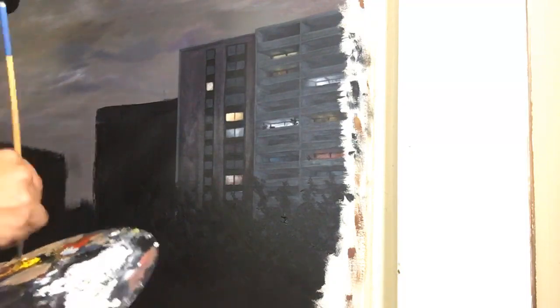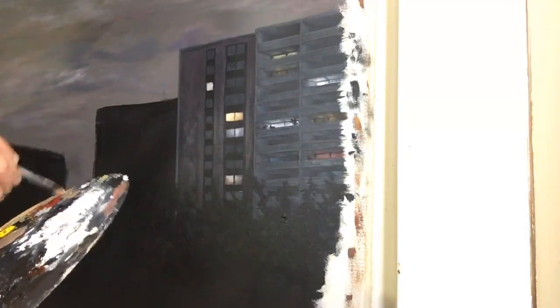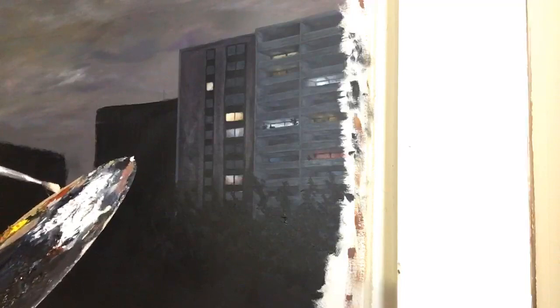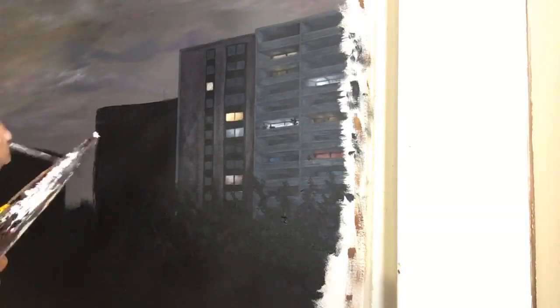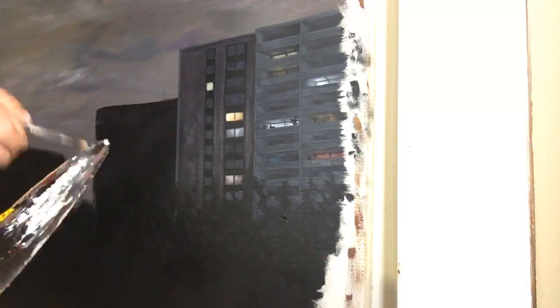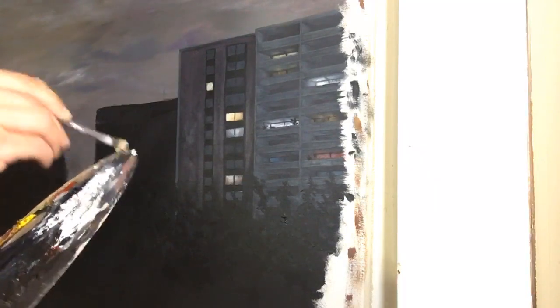And then, like before, we're just going to get as much of that paint off the brush as possible, because we just want to affect some light. This isn't going to be super bright. You just want there to be some evidence that there's some light. That's all we're doing here.